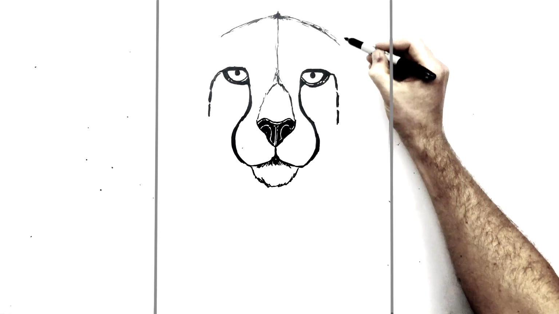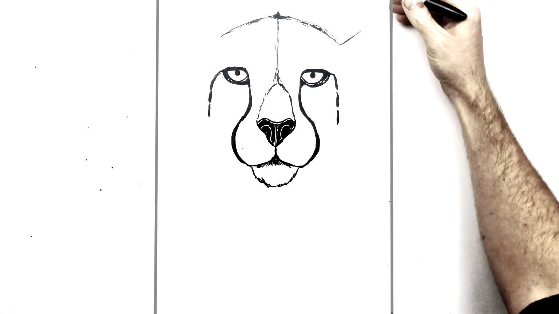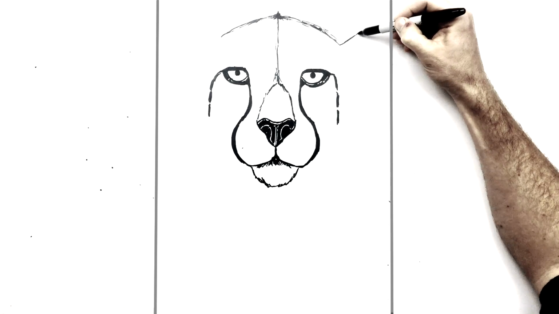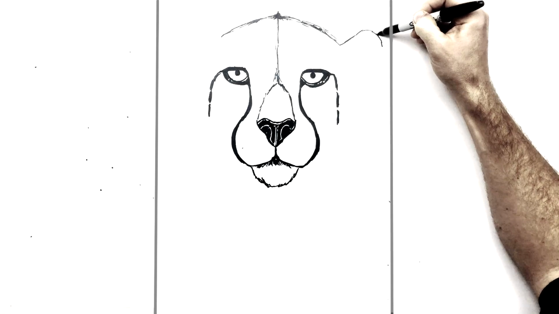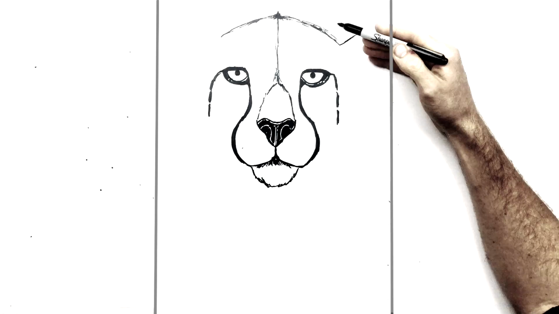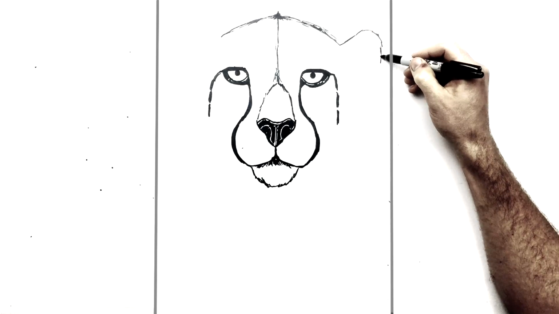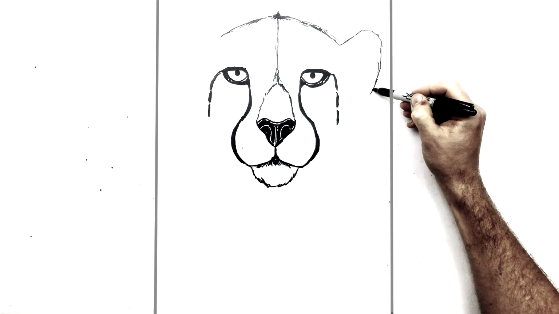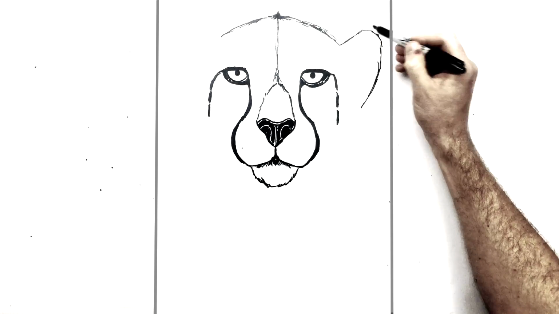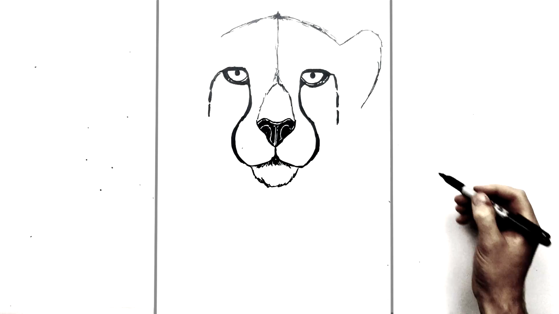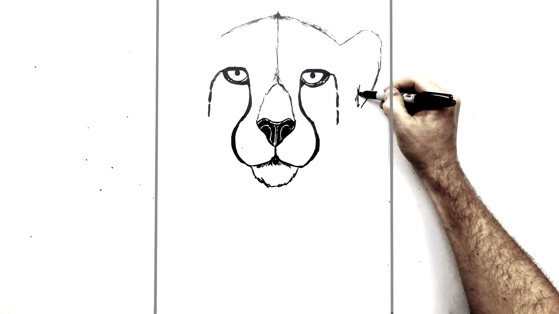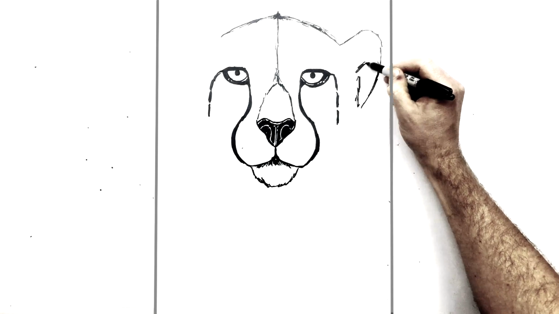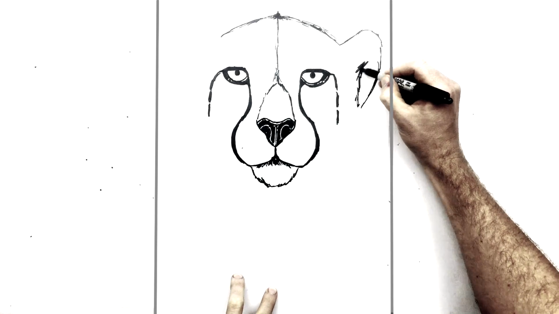And then we have an ear sticking off up here. Curves around. Like so. And then we have sort of a dark portion inside. So the dark inner ear part.